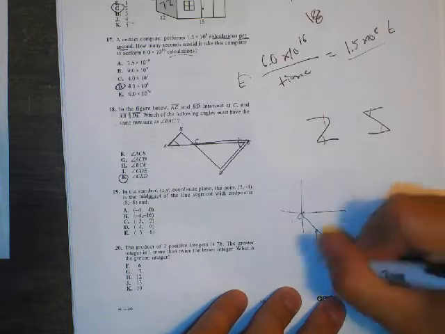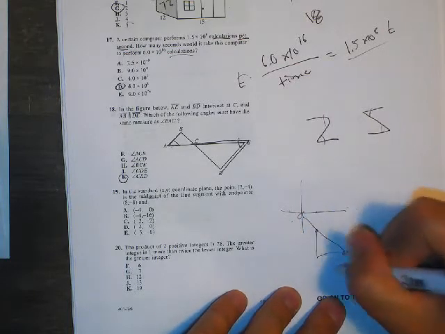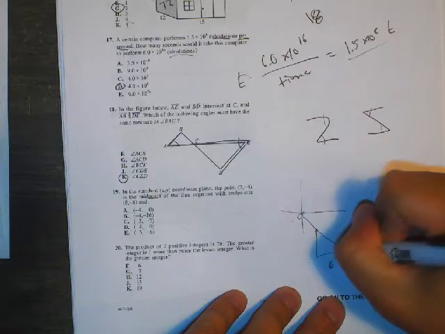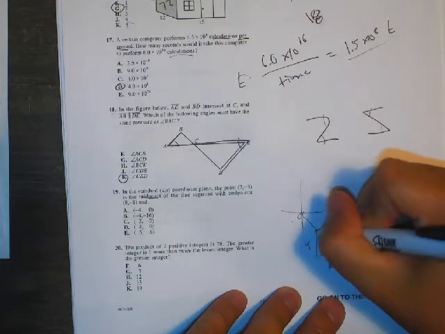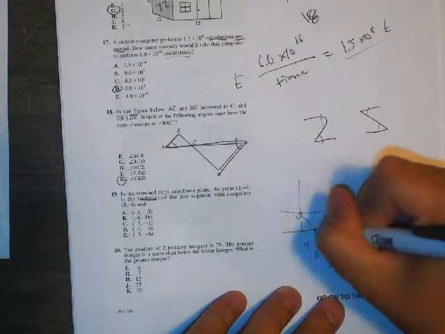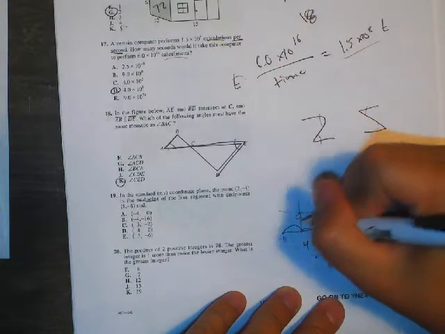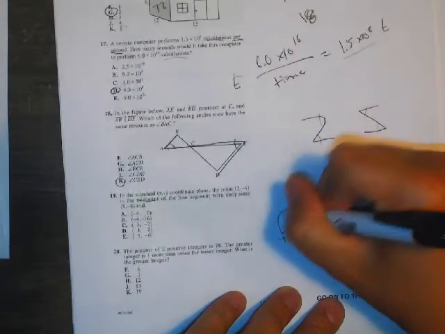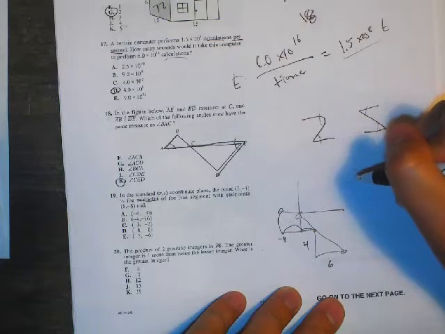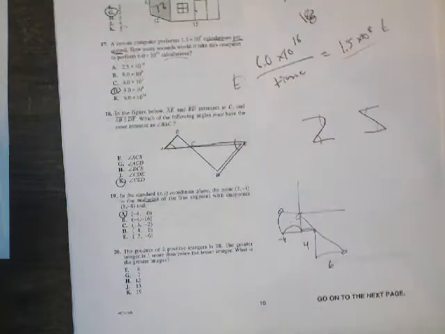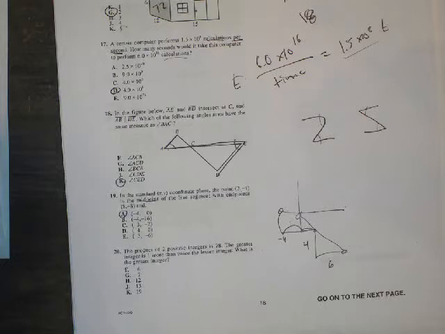So how far over do we go? We go from 2 to 8, so that's 6. And we go from -4 down to -8, so that's 4 down. Which means I'm going to go 6 more this way, so 2 to 0 to -4, and then 4 more up. So I'm going to end up at 0, so (-4, 0). A.